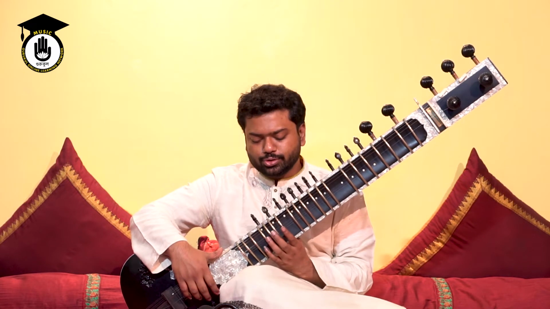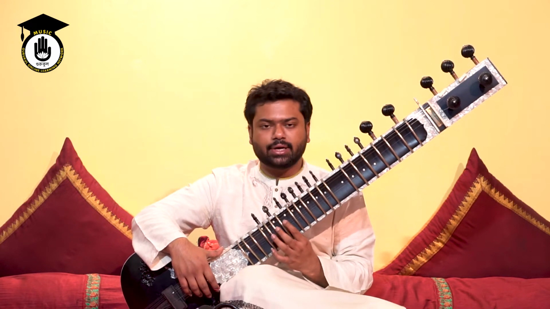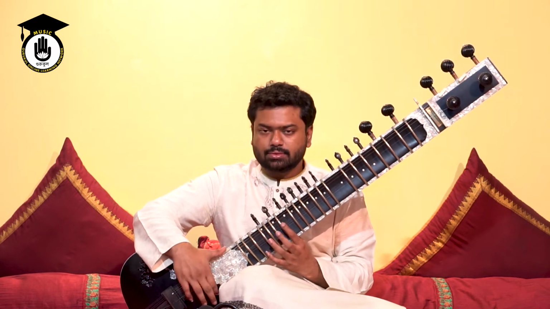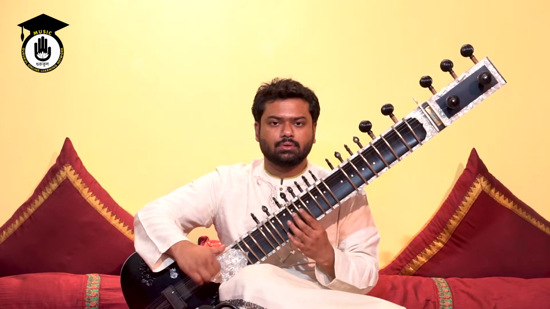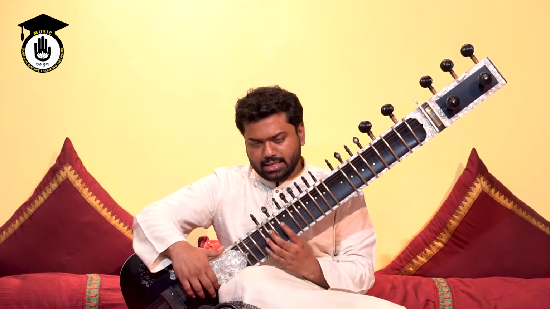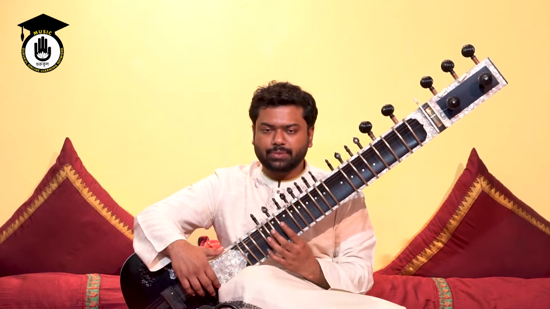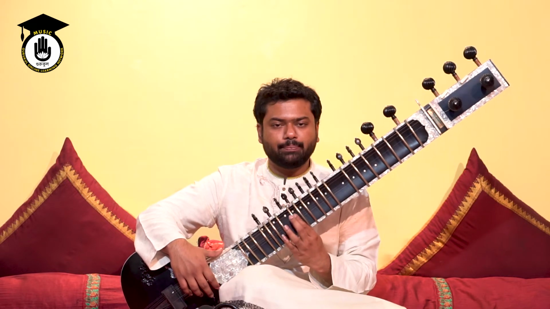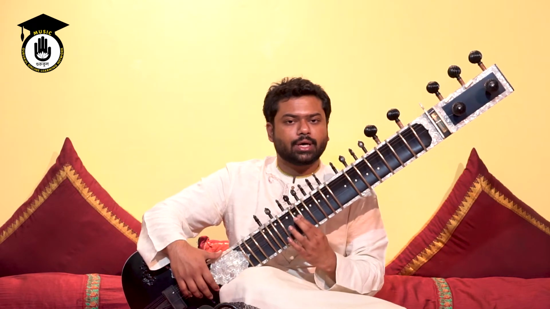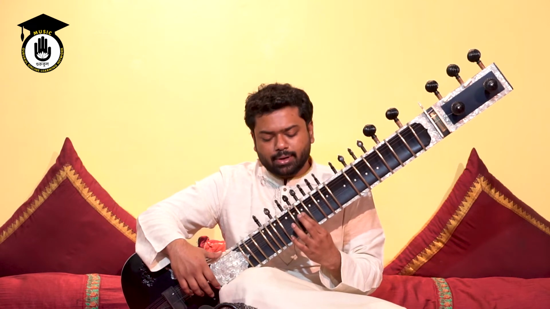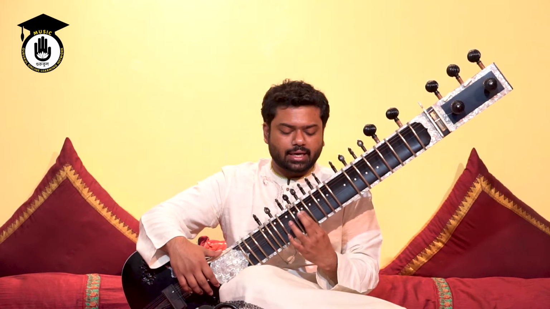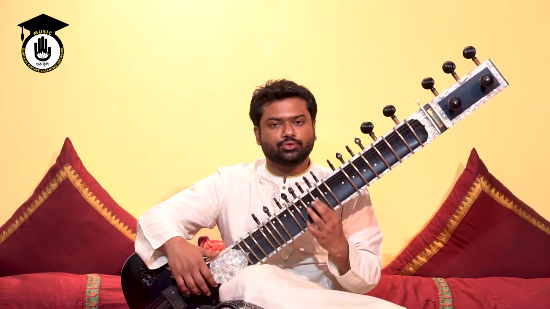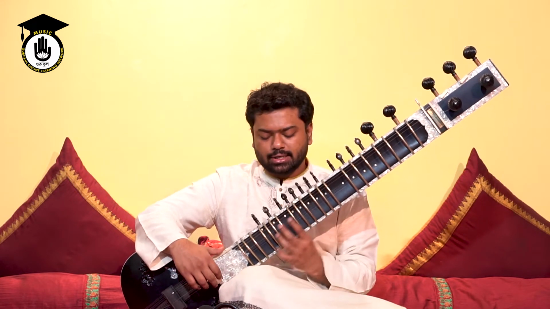this is the only time you're going to use the middle finger, index finger, middle finger, index finger sequence. So you do the Nidha Nidha with middle finger, index, middle, index, and then you shift your index to Pa and then to Ma, so you get one Pama, and for the second Pama you do middle finger and index finger, and then the index finger is going to go to Ga, so that makes Maga.